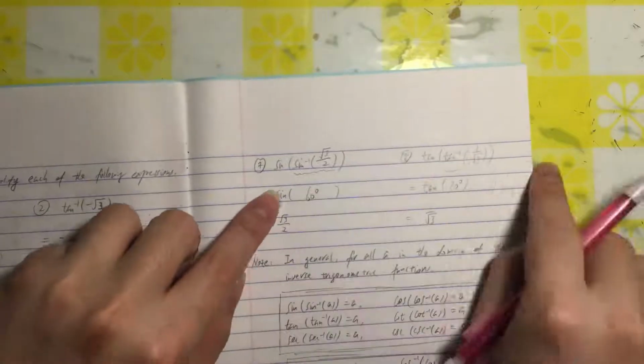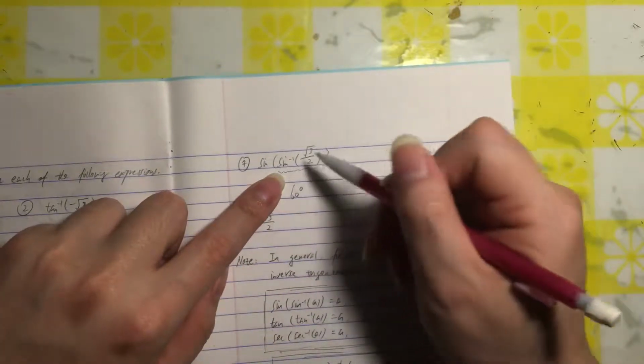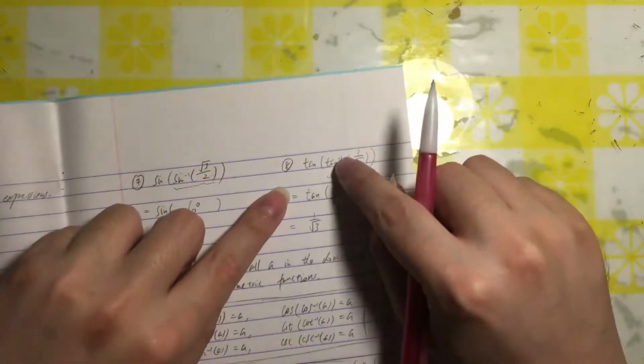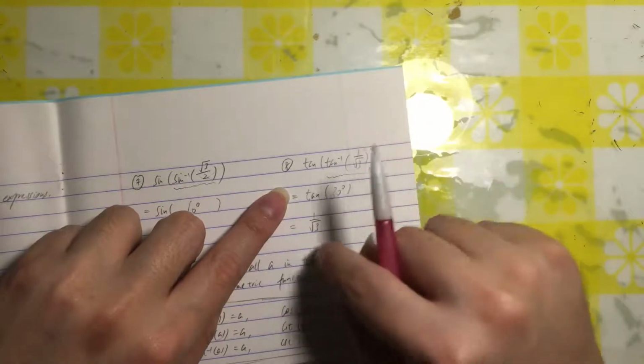So in 7a, if the inverse function is the inner function, they get cancelled completely, and we get 1 over radical 3.